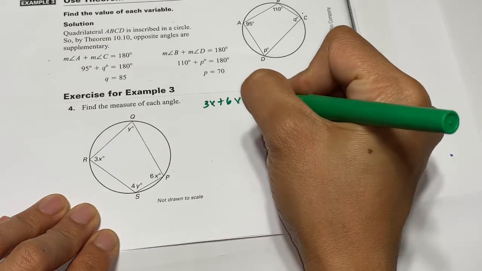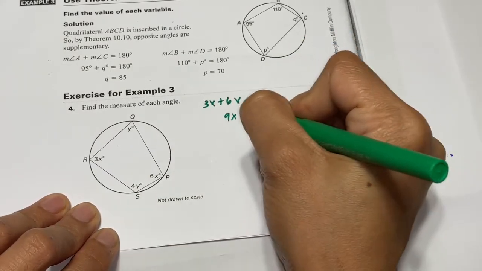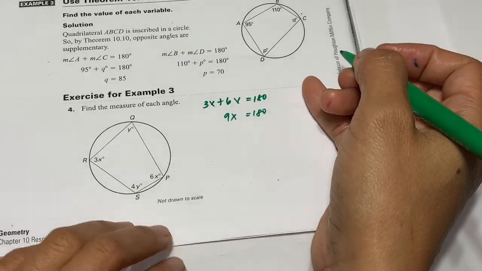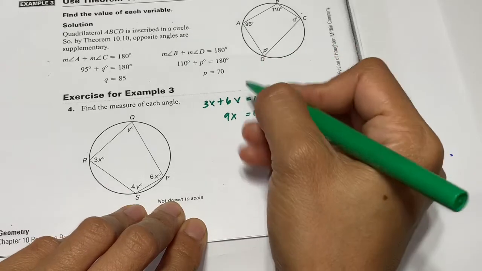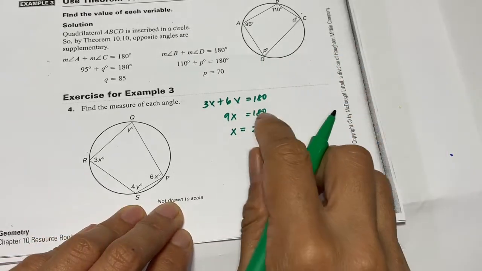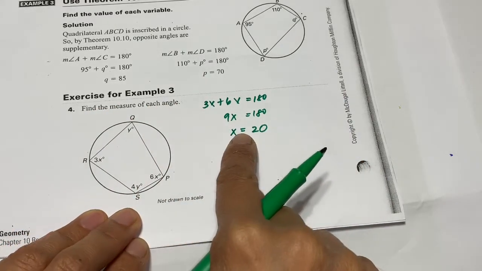They should add up and equal 180. That's 9x equals 180. X equals 20.